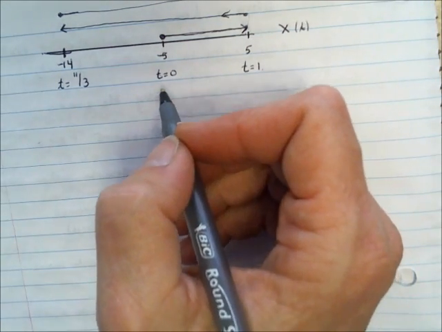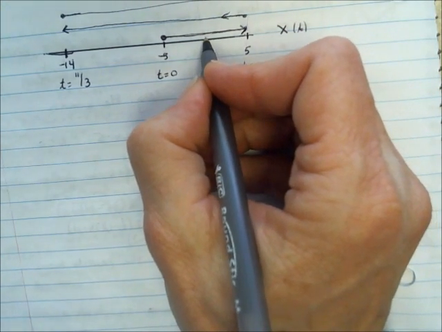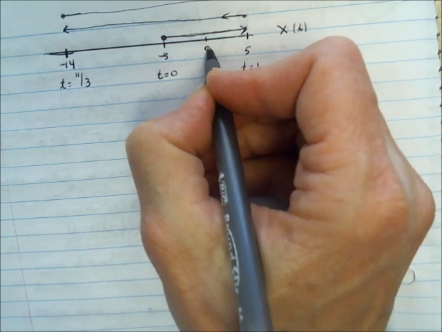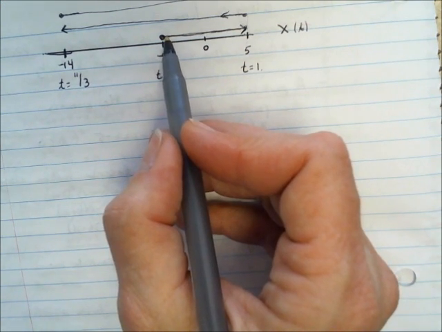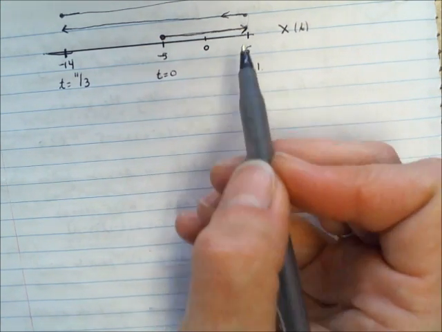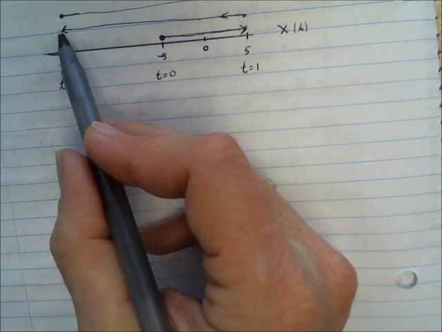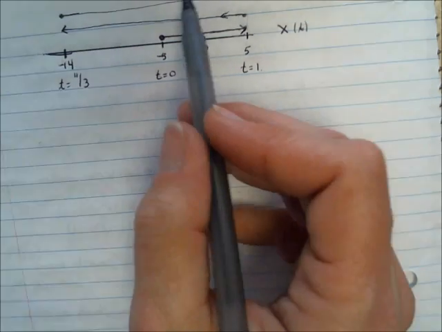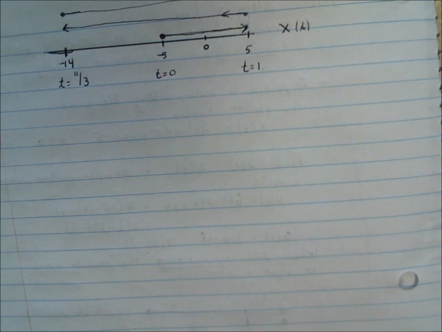Now, where does it pass by the origin? Well, the origin is right here, halfway between negative 5 and 5. And it passes by the origin sometime between 0 and 1 second, somewhere between 1 second and 3 2/3 seconds, and then it passes by again somewhere beyond the 11/3 seconds. So we can calculate that, but we'd have to use a graphing calculator.